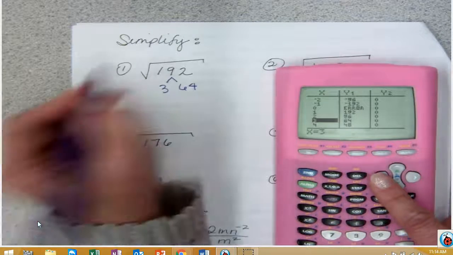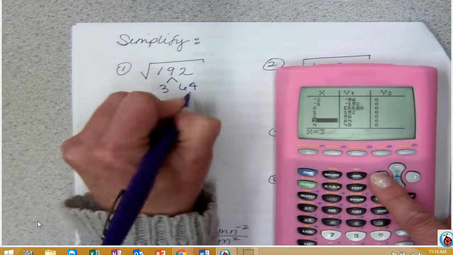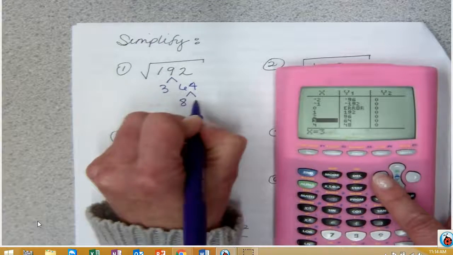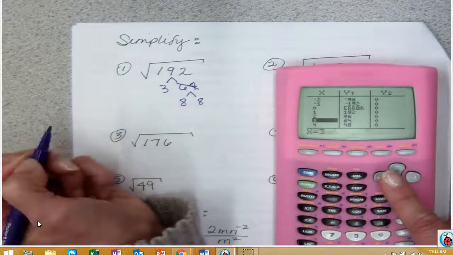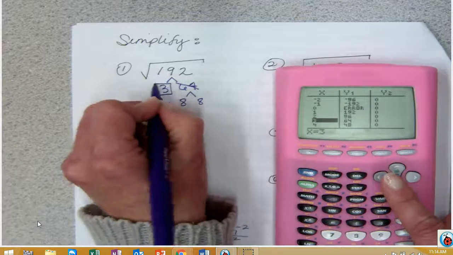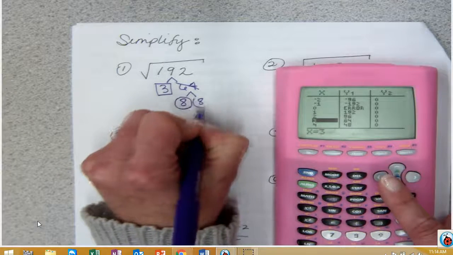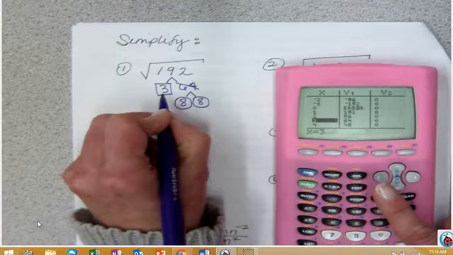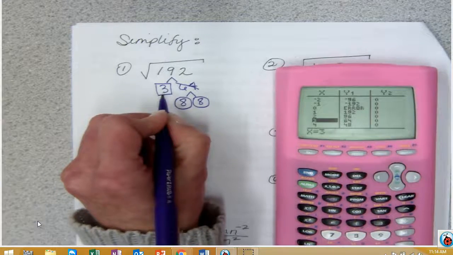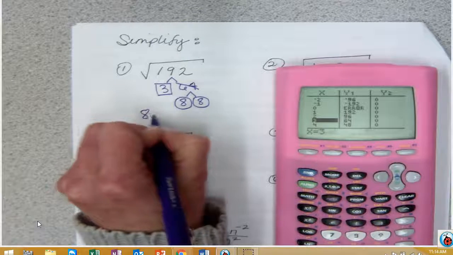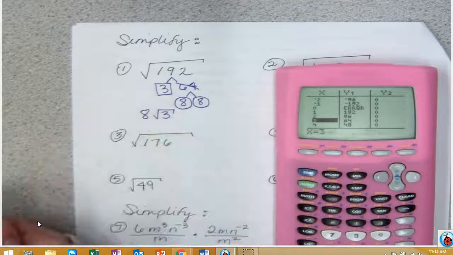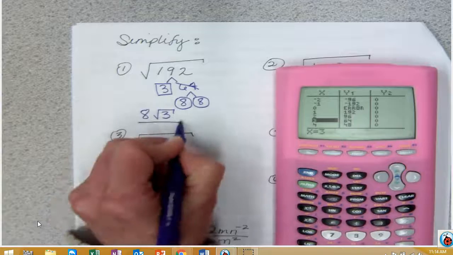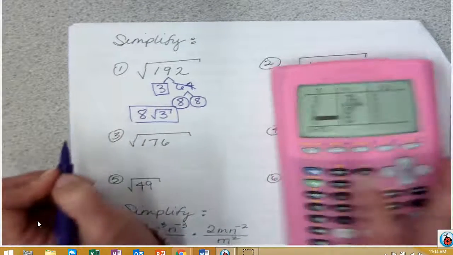This just makes my life easier, because then I can say, okay, 64 is 8 times 8, and cross that out. Now I'm set. I can circle my two 8s, and I've got my 3. 3 is a prime. I don't have to reduce that any further, and I get 8 square root of 3. This is my final answer.